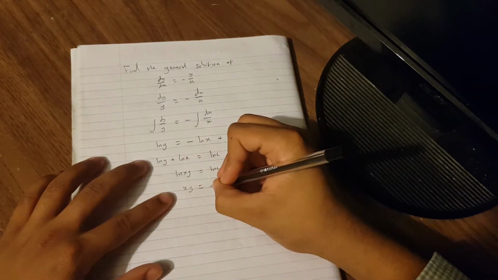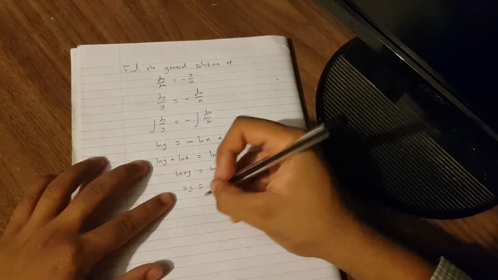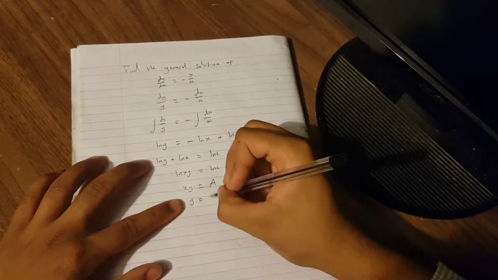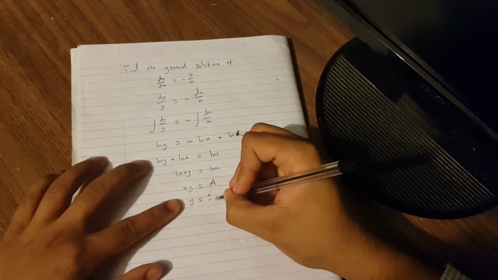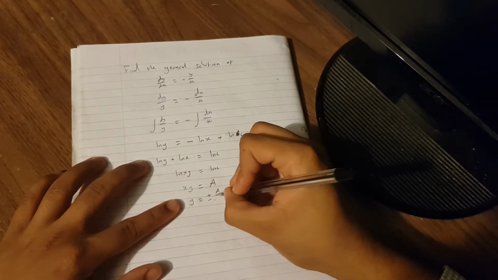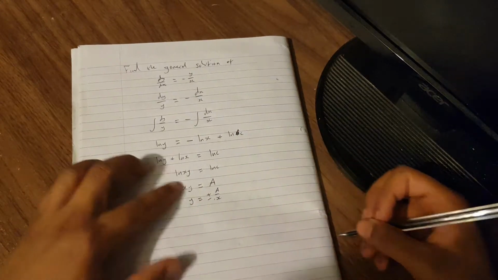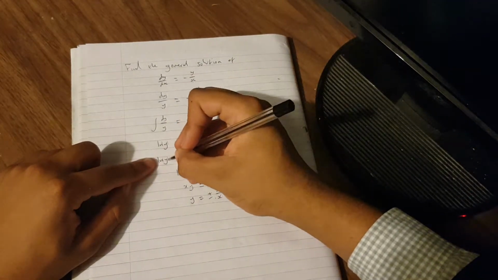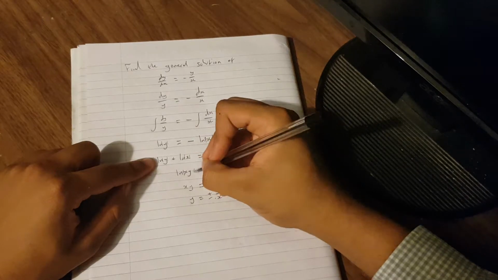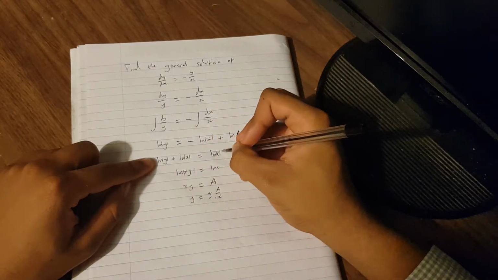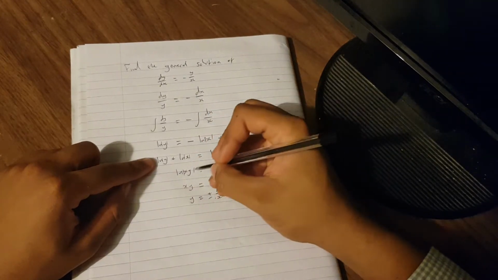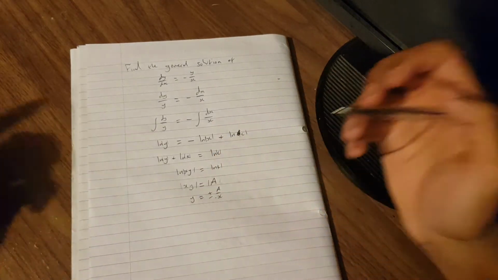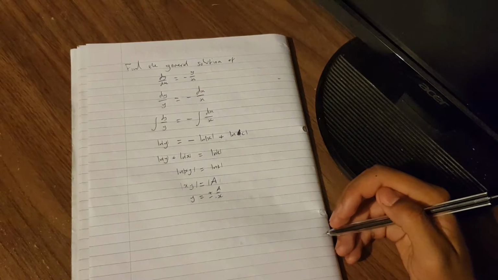So we're going to call this a for now. And now y is equal to plus or minus a over x. The reason for the plus or minus is that I was meant to put modulus signs there, but it doesn't particularly matter. As long as you recognize that this is a plus or minus, then it should be fine.